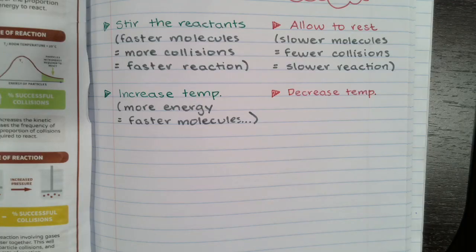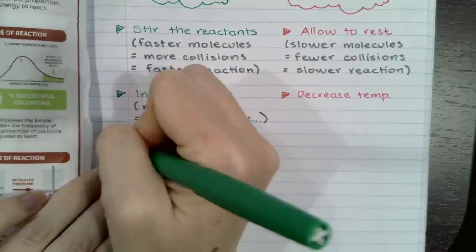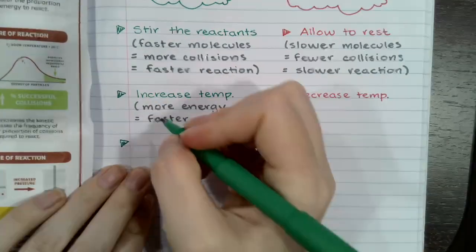However, if I blindfolded all of you and put you in this room and told you to run around, what are the chances you're going to run into somebody? Very high. Much higher. What we did was increased the concentration of the reactants in that reaction. So the more reactants you have, the higher the chance of collision.